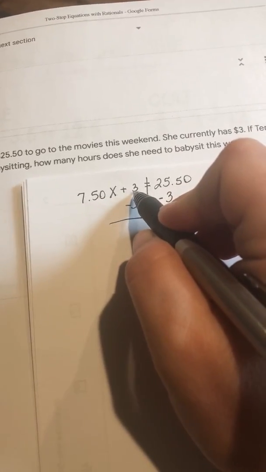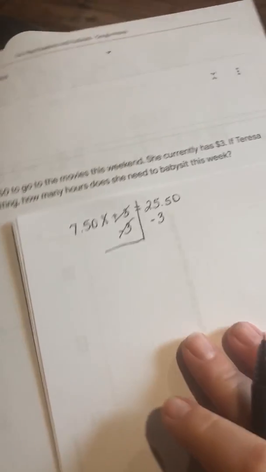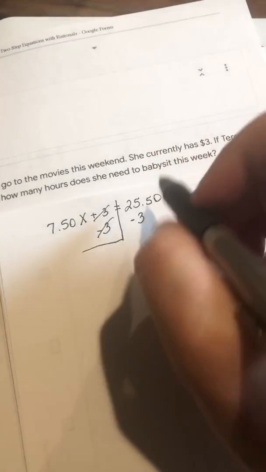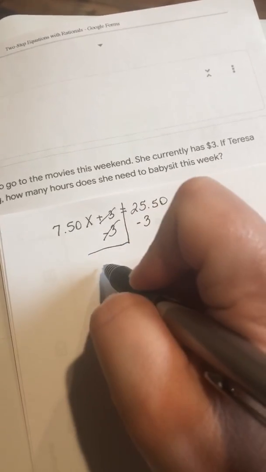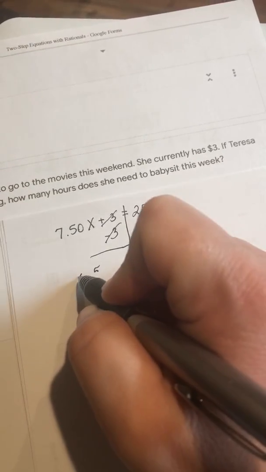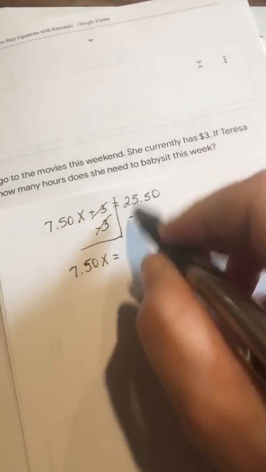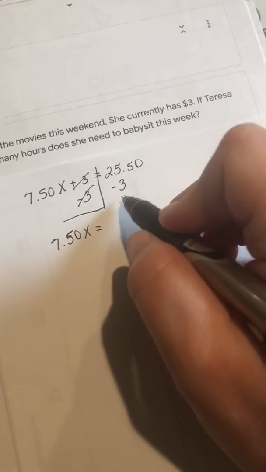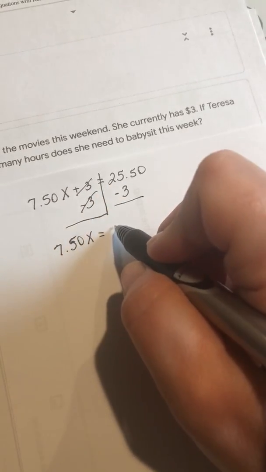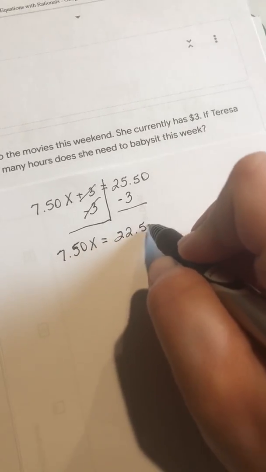So if we had a plus 3 minus 3, that would be a 0. That would go away, right? Those would cross each other out. So that would leave us still with $7.50x, which is now equal to 25.5 minus 3, which is 22.5.